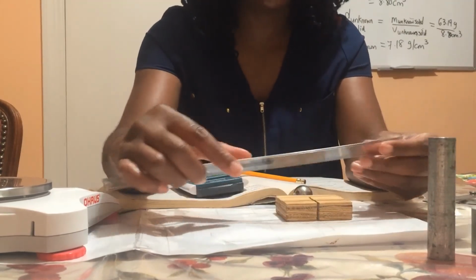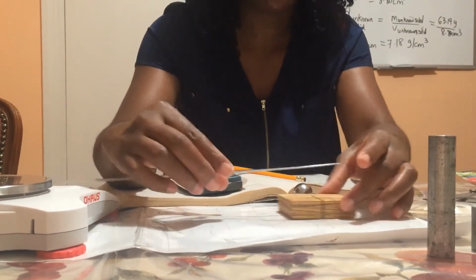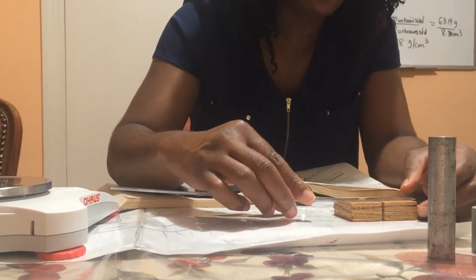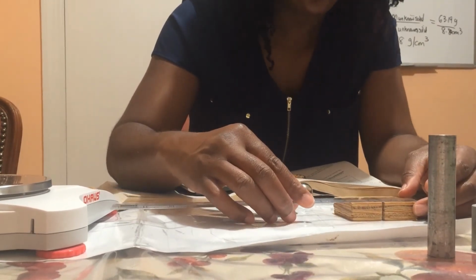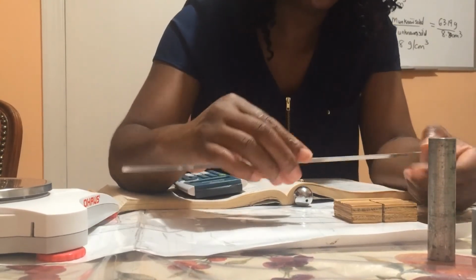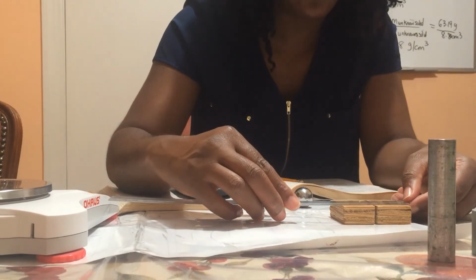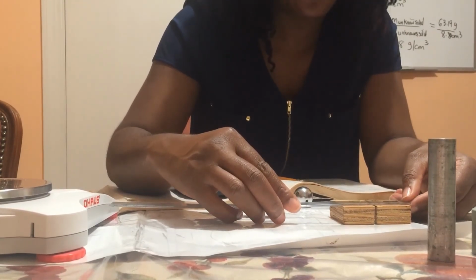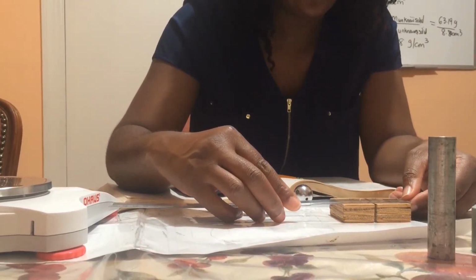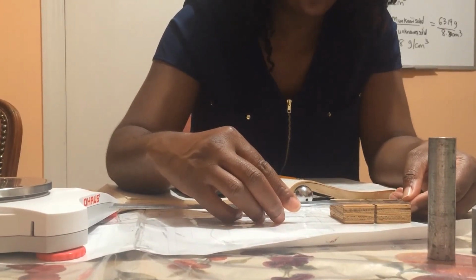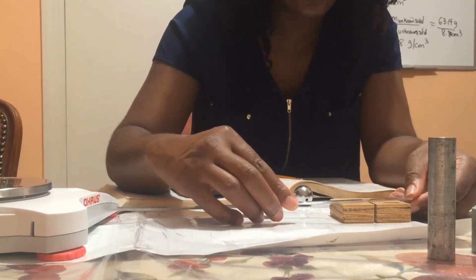So I'm going to take the length of the wooden block, and the length of this wooden block is 7.0 centimeter.